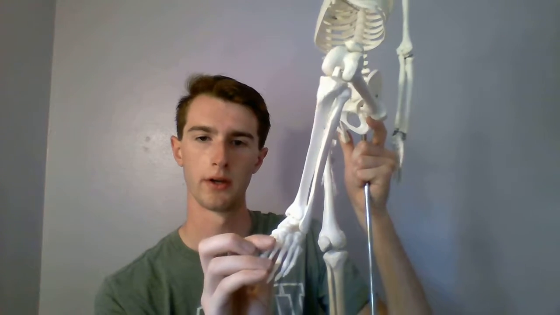These tarsal bones include the talus, the calcaneus, the navicular, and then the cuboid. And then we also have the cuneiform bones, which have a medial, an intermediate, and a lateral. Moving on from the tarsal bones, we have the metatarsals, which, much like the metacarpals, are labeled 1, 2, 3, 4, 5. After the metatarsals, we move into the phalanges of the feet. And just like the hands, they all have 3 except for the big toe, which only has 2.